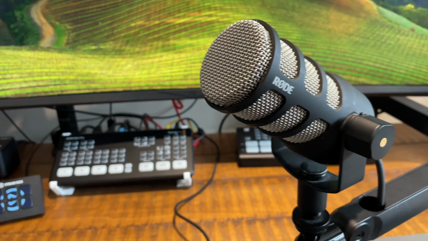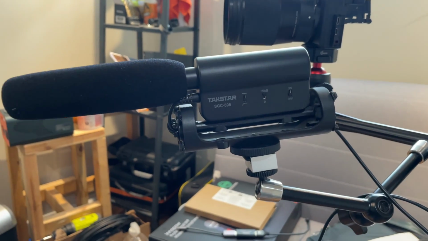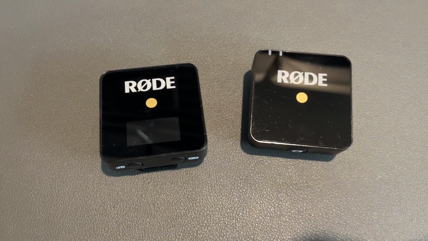There is an area that I need to talk about, which is audio. Because I'm using my YouTube studio on a stand, one of the things that I'm not using is my better microphone. The main microphone I've been using is a cheap shotgun microphone from Techstar, or I use my first generation Rode wireless microphone. Now, the audio goes through some processing, but I don't do the processing myself.